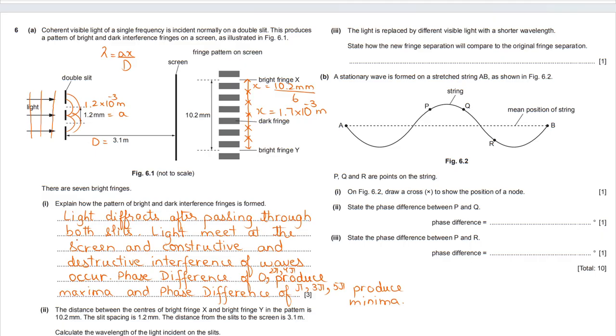So basically, what happens when the light travels through these two slits? The light is diffracted. Now this diffracted light will meet at the screen. When they meet, either constructive interference will take place or destructive interference occurs. So when does constructive interference occur? When the phase difference is 0, 2 pi, 4 pi radians. So it produces a maxima, or maxima means a bright fringe, and when the phase difference of pi, 3 pi, 5 pi occurs, it produces a minima or it produces a dark fringe.